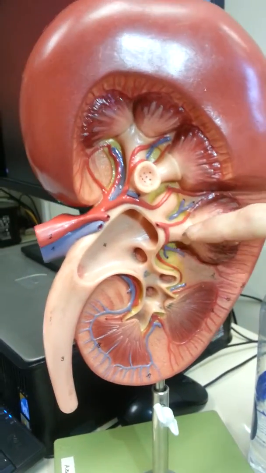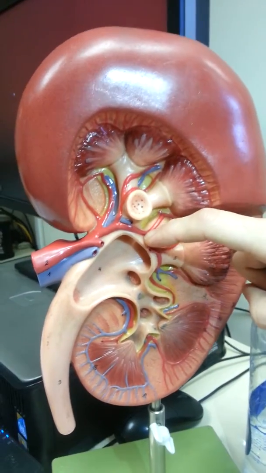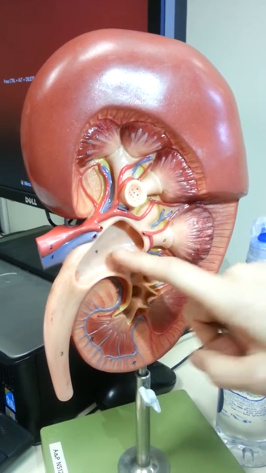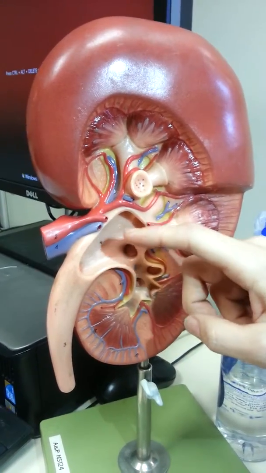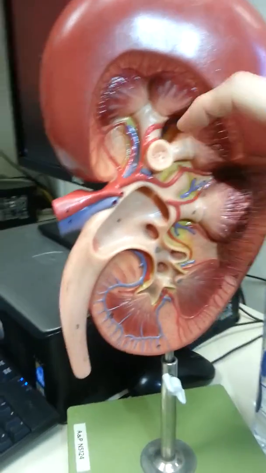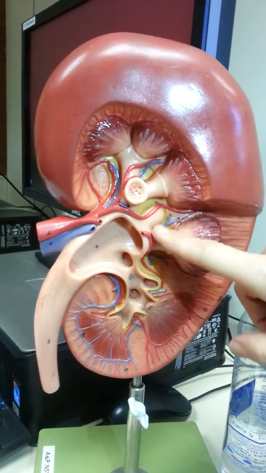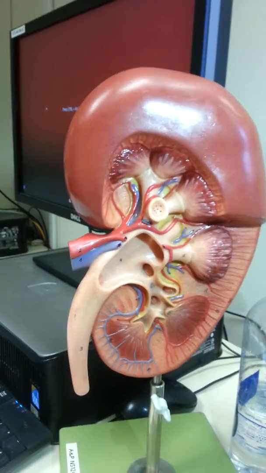This is minor calyx. This is major calyce, or calyxes. And then renal pelvis would be this space right here. And then renal sinus was this yellow stuff that everything just kind of sits in, like this is sort of like the glove, and that would be like the pocket that it sits in. And that's the renal sinus.